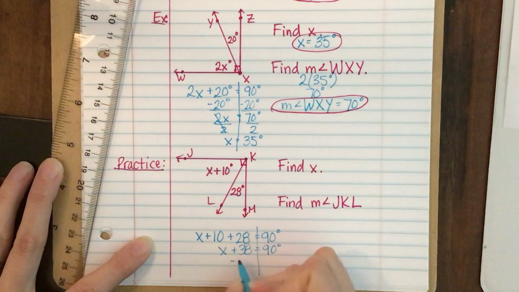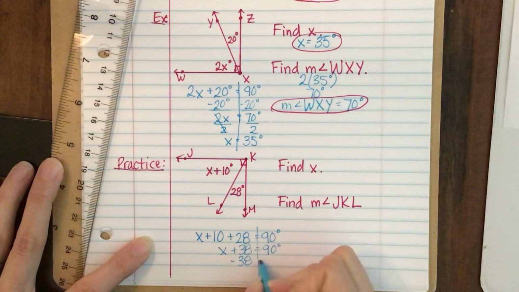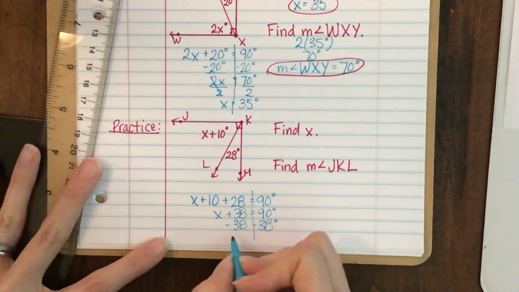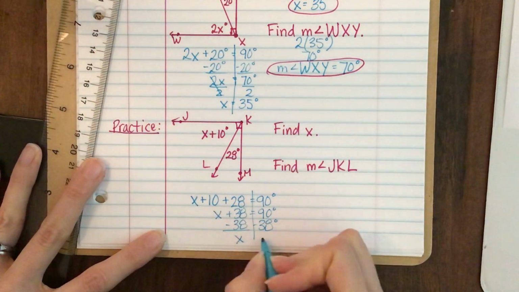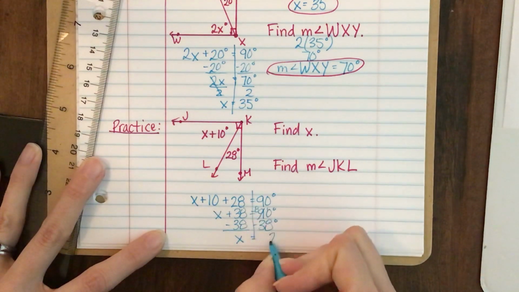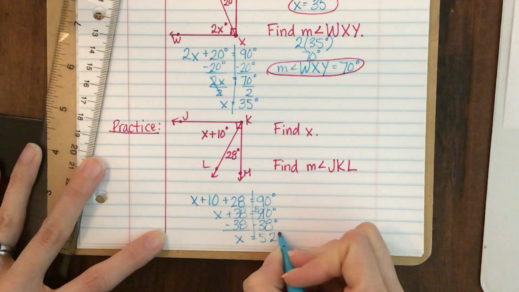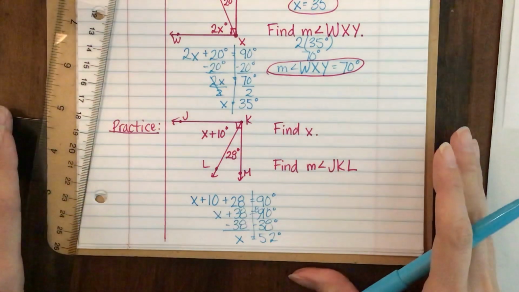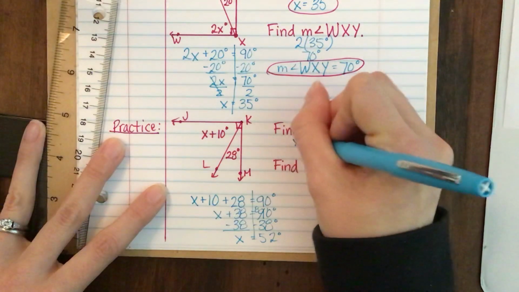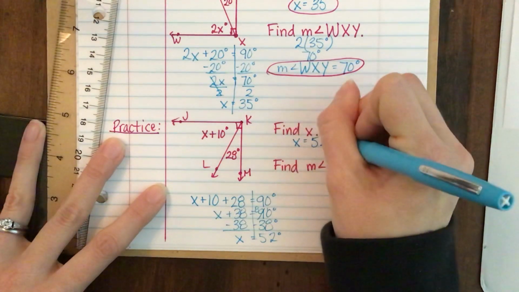Next up is I'm going to subtract 38 from both sides. And I am going to get that x is equal to 52 degrees. Okay, so that's our first step. We found that x is equal to 52 degrees.